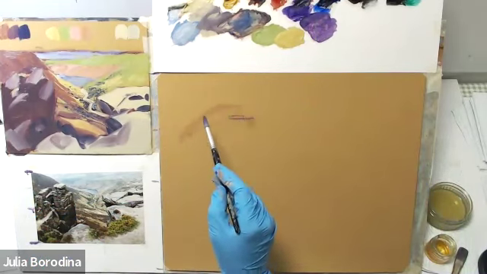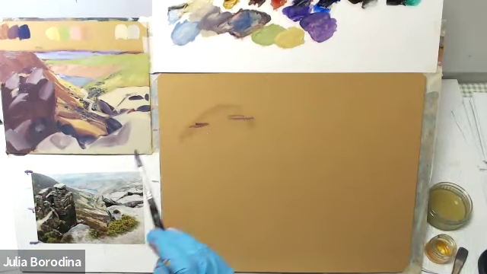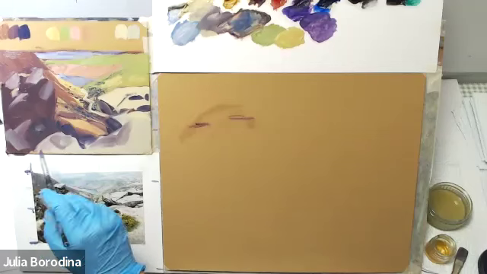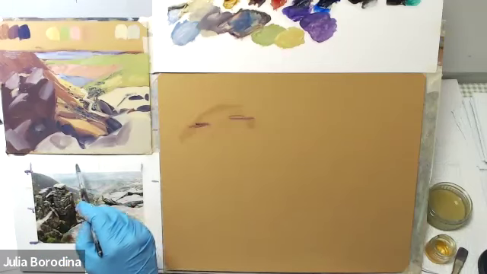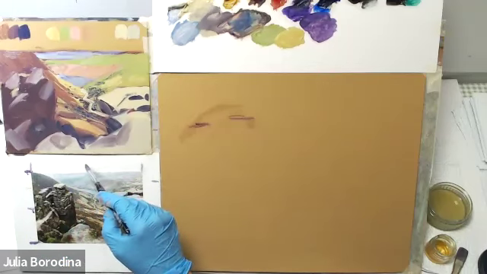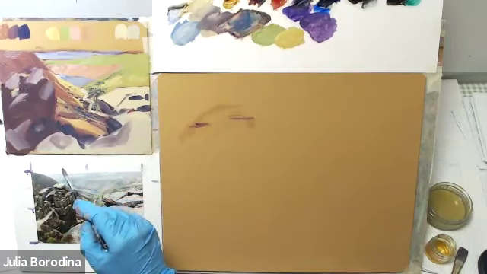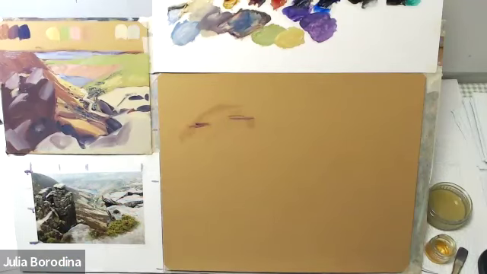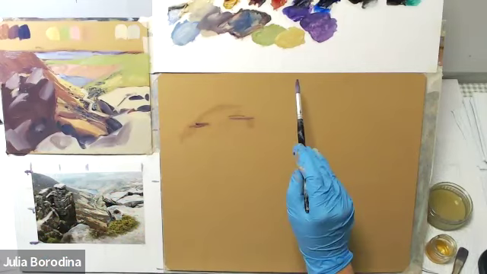Okay, gives me that little connection. Right, where are the rocks in comparison? The width of the painting again, this is approximately halfway through. This is approximately a quarter. That gives me almost like a central line for the second rock.